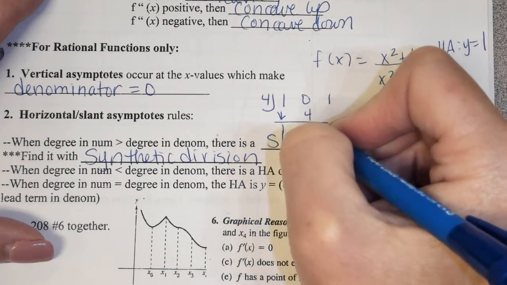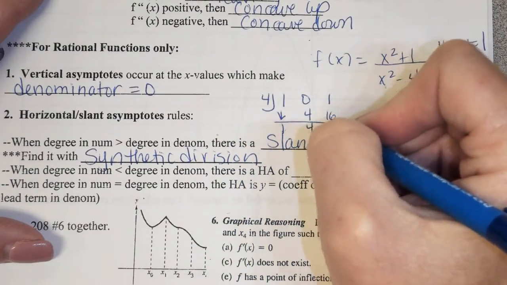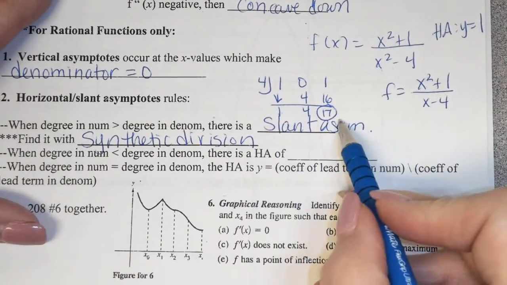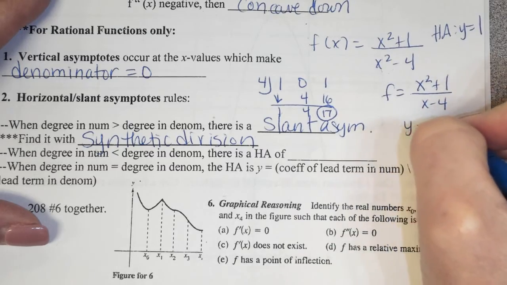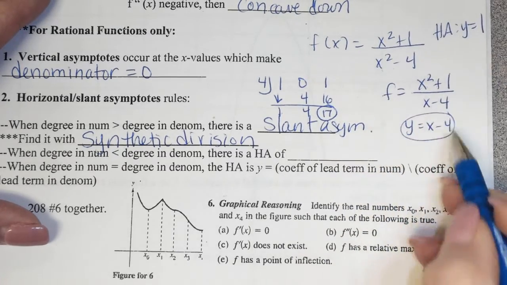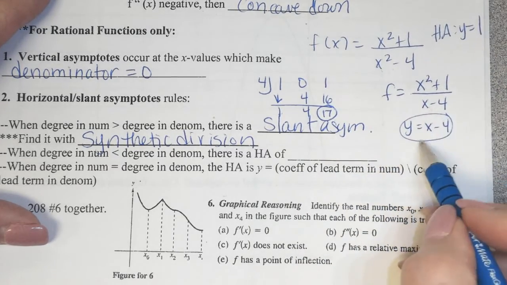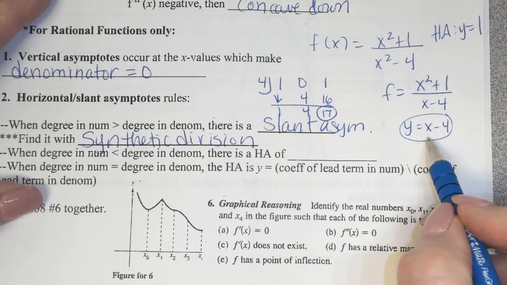4 times 1 is 4. We add. We keep going if we want, but this is just going to give us a remainder. The slant asymptote in this case would be y equals x minus 4. And that's just a coincidence that it's the same as that. That is not going to always be the case.